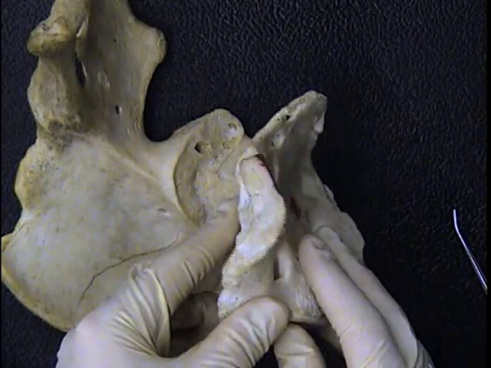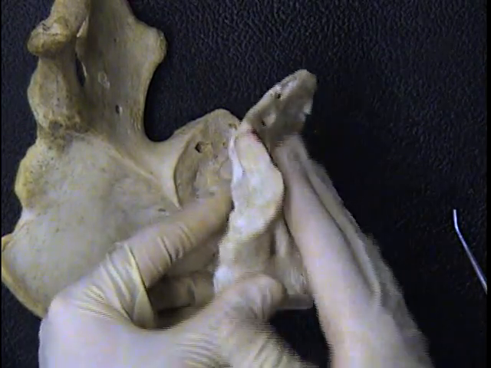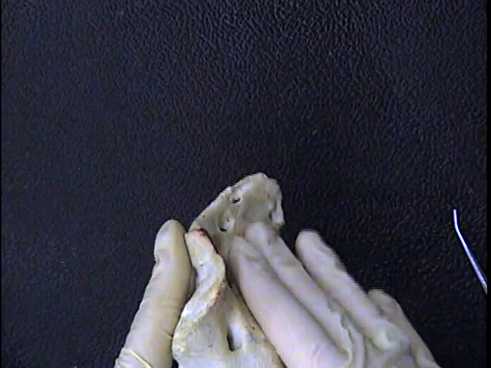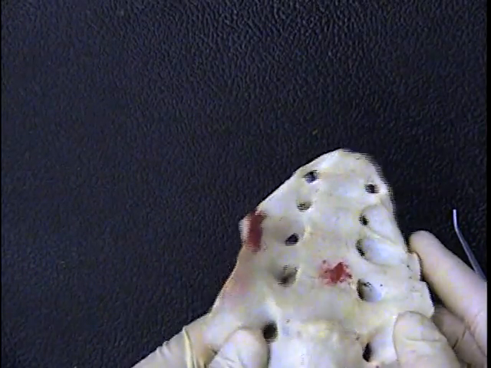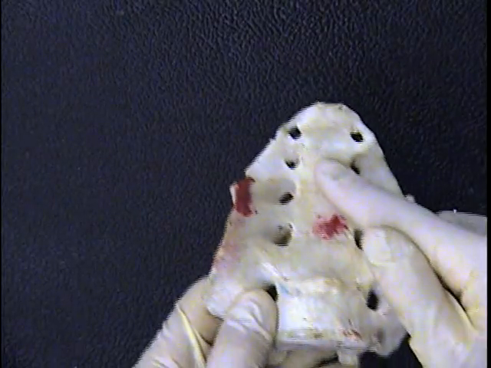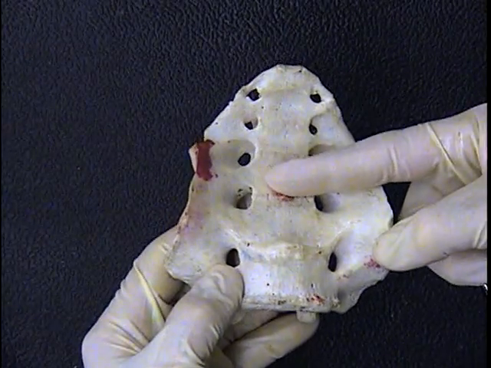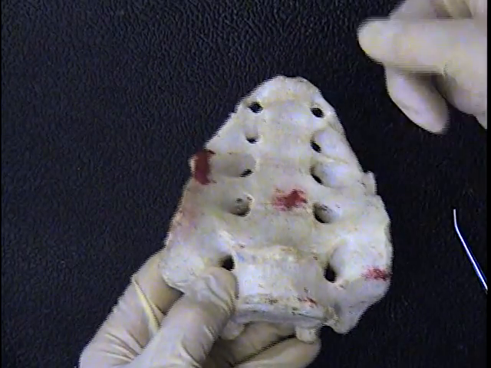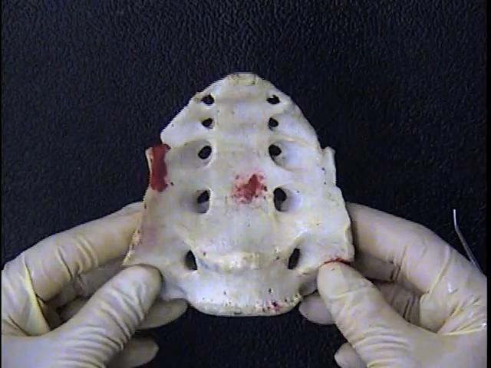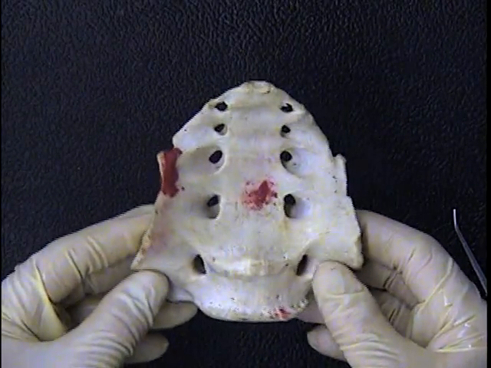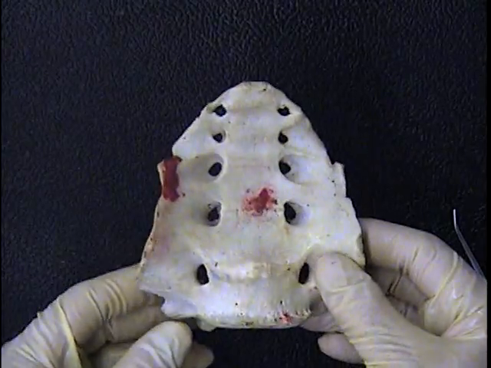Note the concavity of the sacrum itself and how there's something running on its anterior surface beginning at S3. That's the rectum. So the rectum essentially begins at S3 and continues down before it comes into the anal canal and then the anal sphincter.